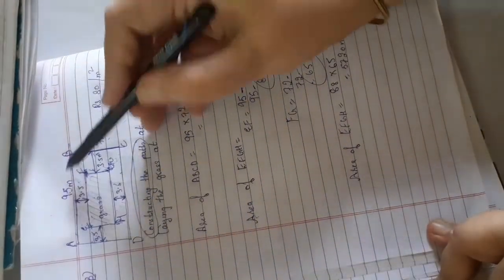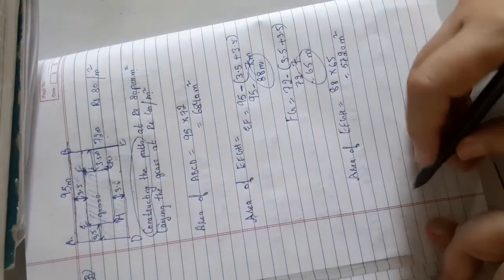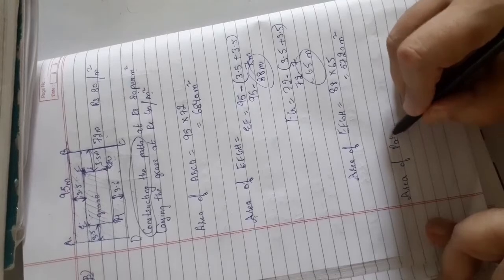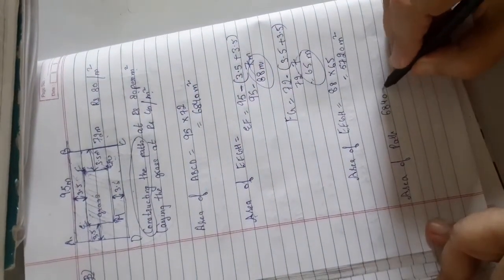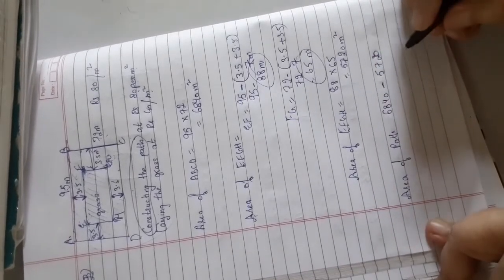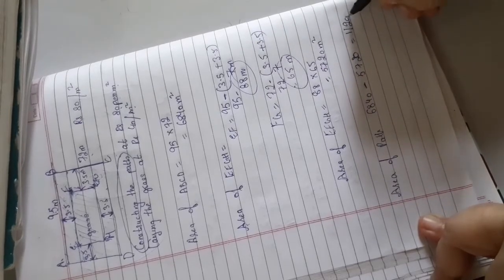So now I know the area of ABCD, I know the area of the inner rectangle EFGH, so I can find the area of the path. From the outer area, that is 6840, I will subtract the inner area, that is 5720 meters square, and you will get 1120 meters square.